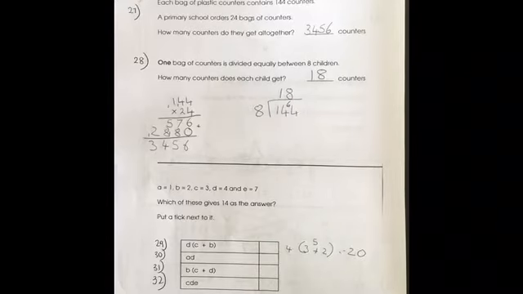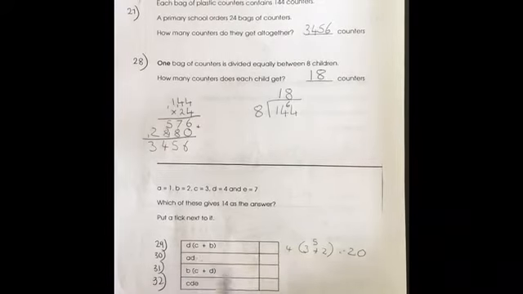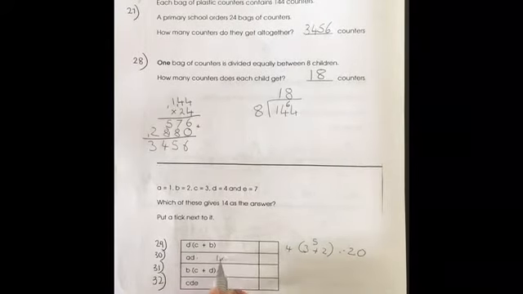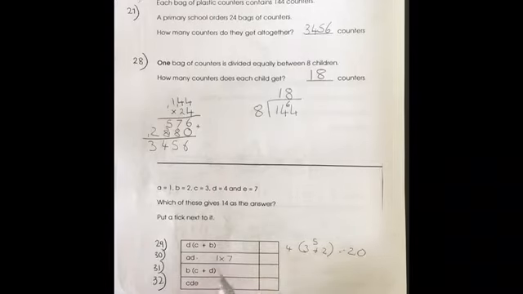So that's definitely not 14. The next one is AD. So remember, A is 1, and if there's no sign, you times. D is 7, so 1 times 7 is 7, so it's not that one.